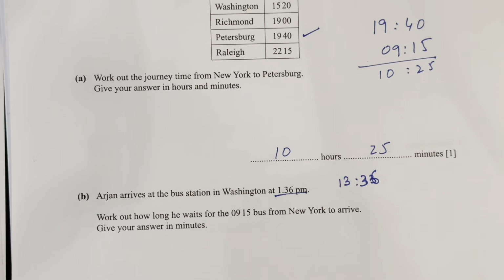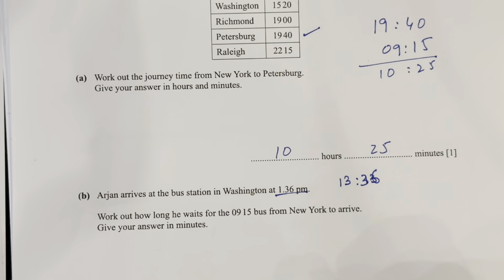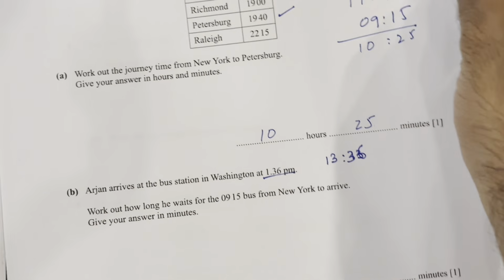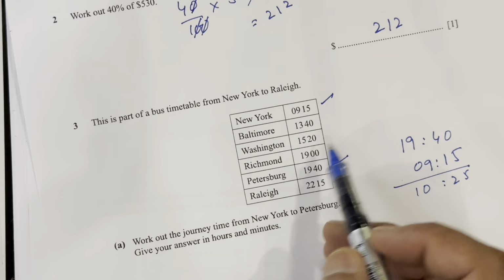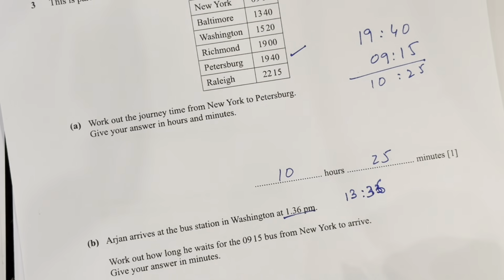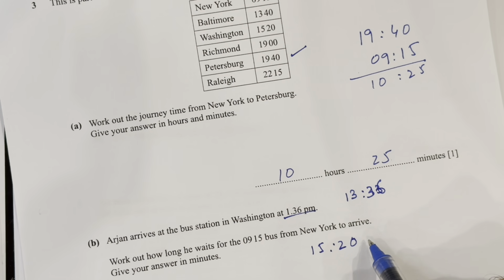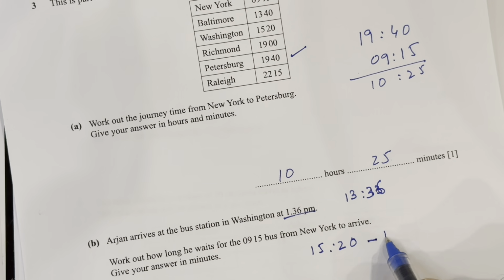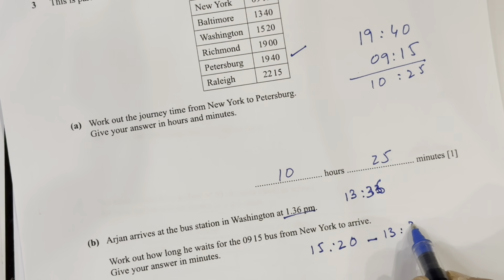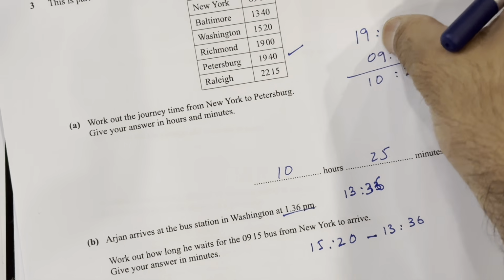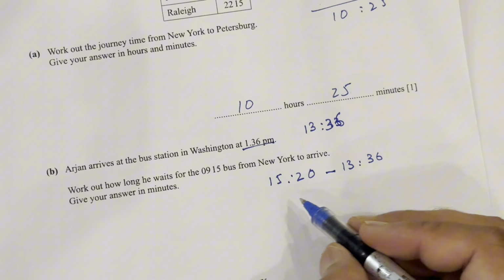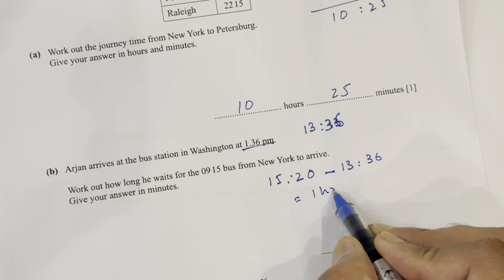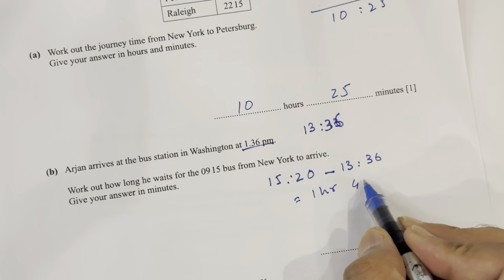So for New York to Washington DC, we know that Washington DC is at 15:20, and he starts his journey from 13:36, so we subtract 15:20 minus 13:36. It's going to be 1 hour and 44 minutes.